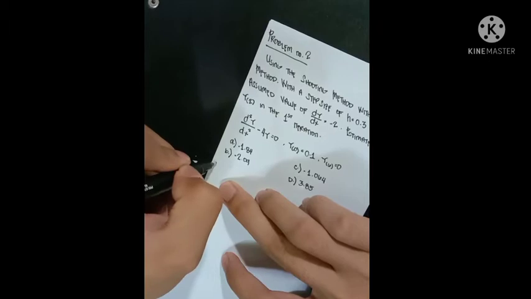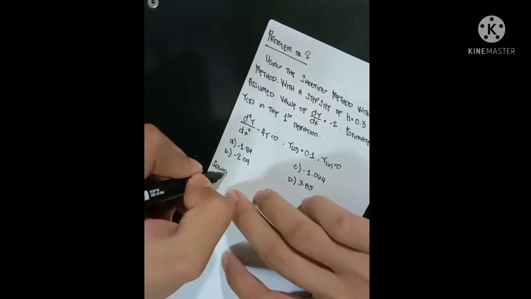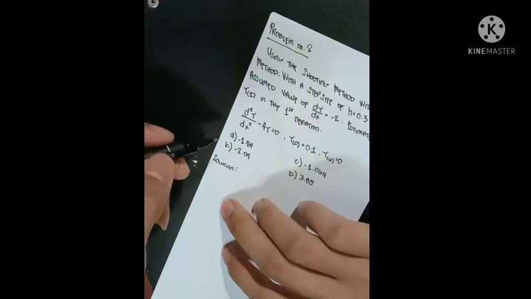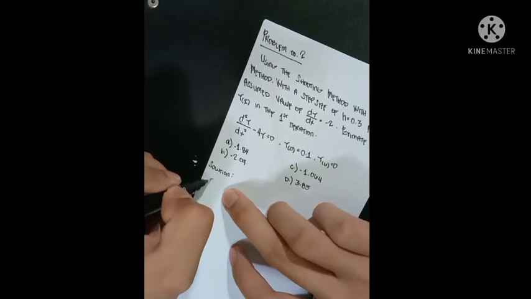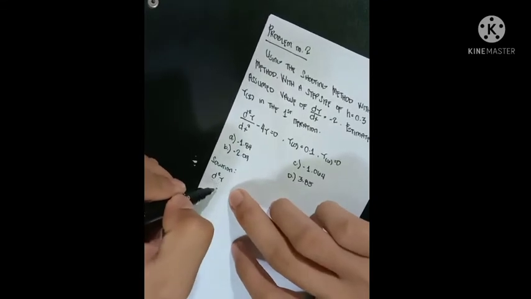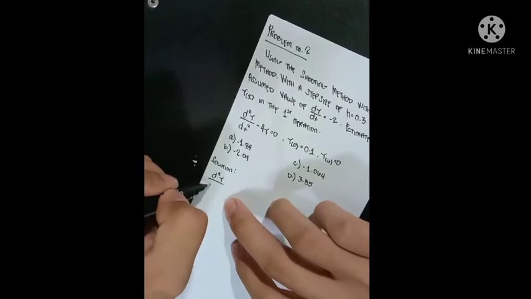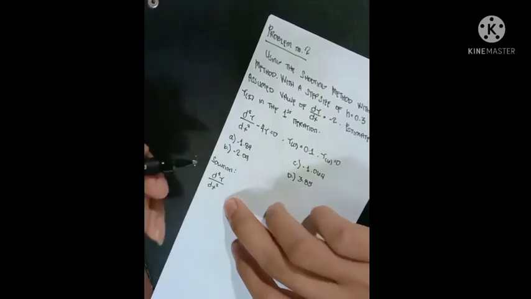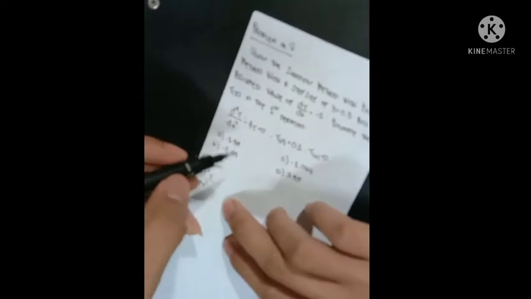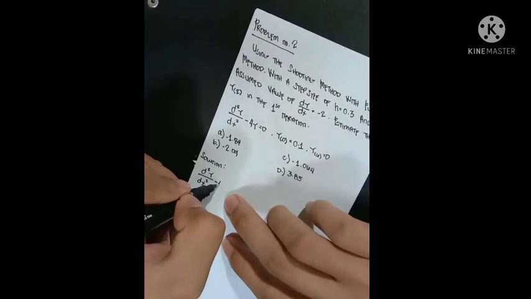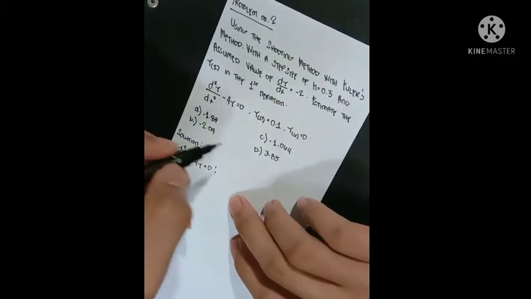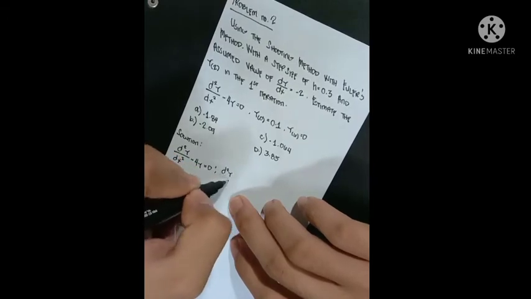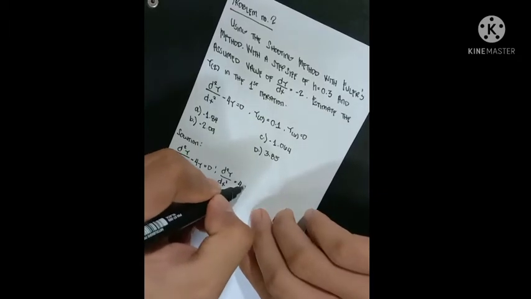So for our solution, first we write the equation. d squared y over dx squared minus 4y is equal to 0, or d squared y over dx squared is equal to 4y.